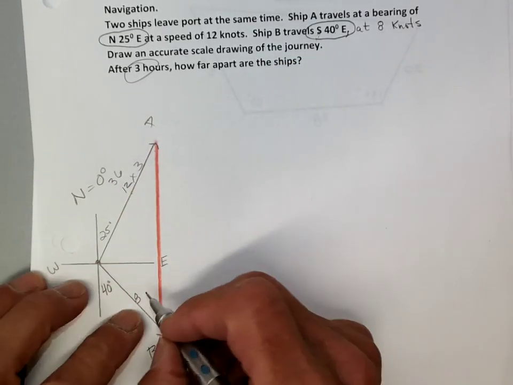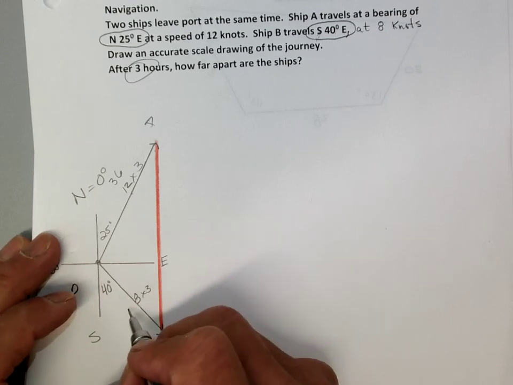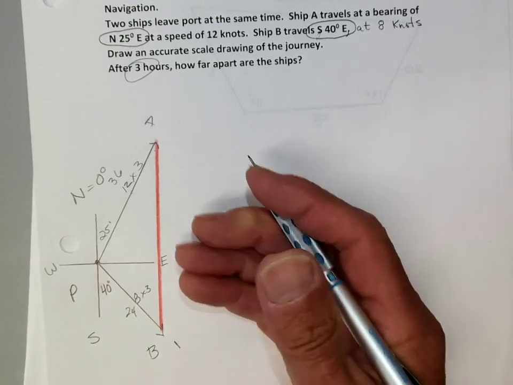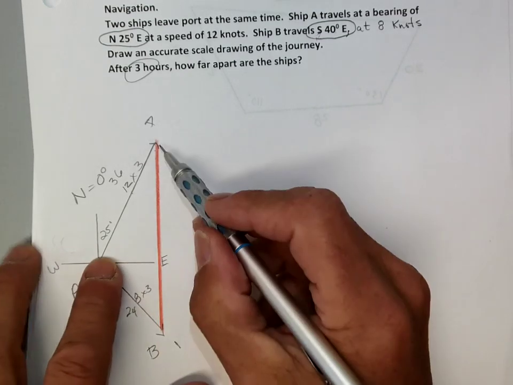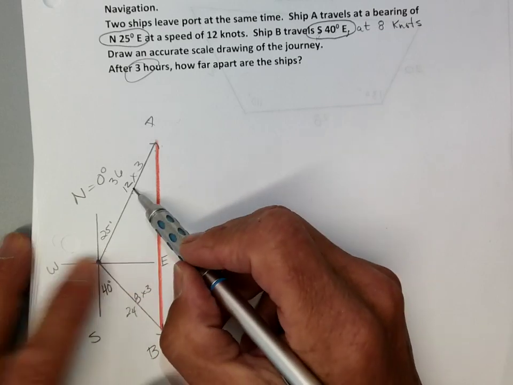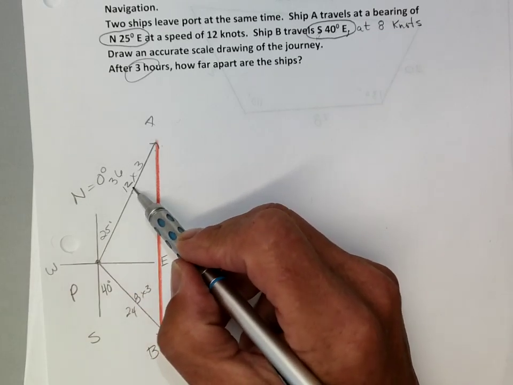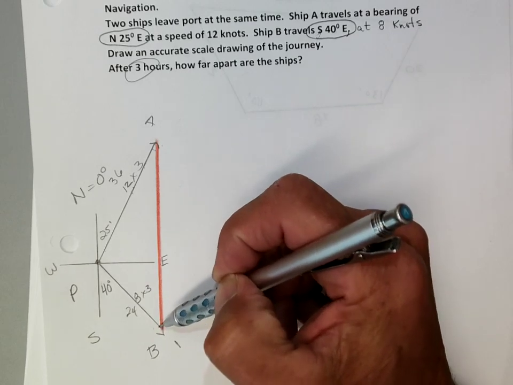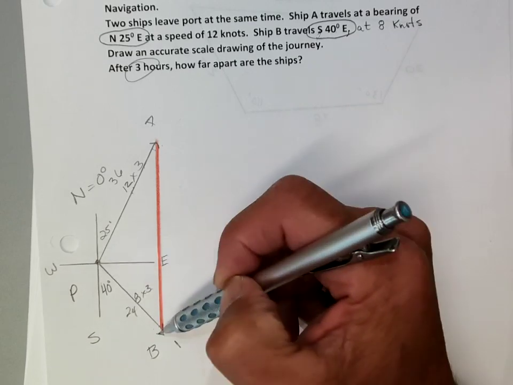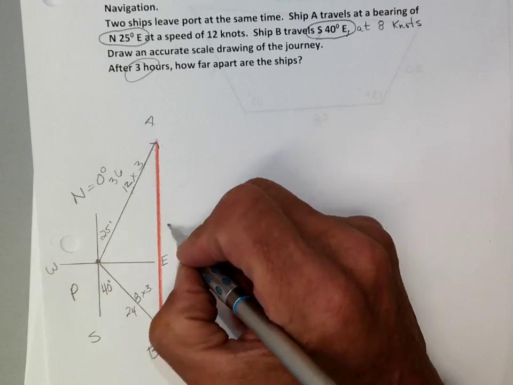Same thing here. I'll take this 8 and multiply it by 3, and I'll make this 24. Because there's no reason to draw it 3 times as big. That means just more drawing, right? So let's just multiply the speed, because it goes 12 knots an hour. So if multiplied by 3, it's gone 36 knots. Same thing here, it goes 8 knots per hour, but if multiplied by 3, it's got 24 knots. Okay, now the distance between them is here. Let's just call it C, okay?